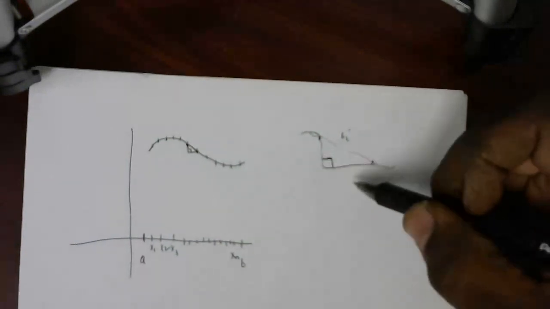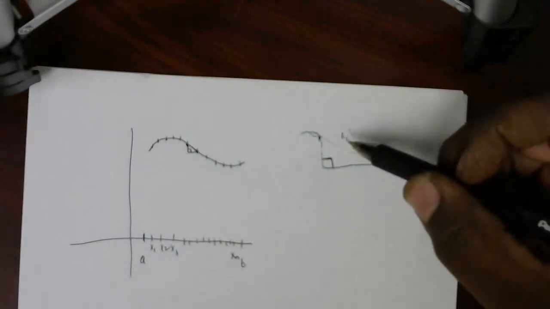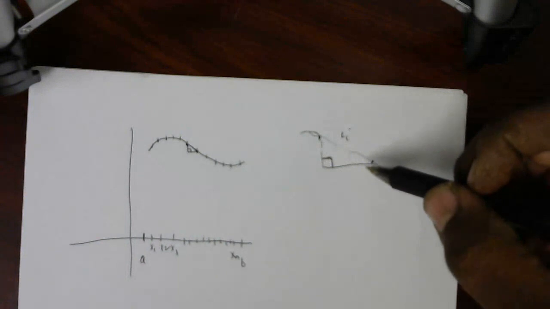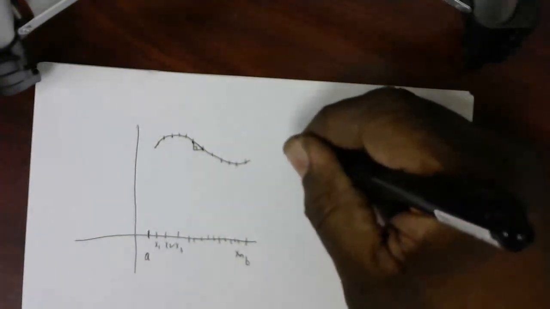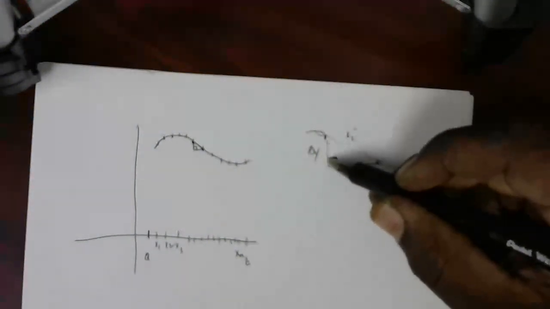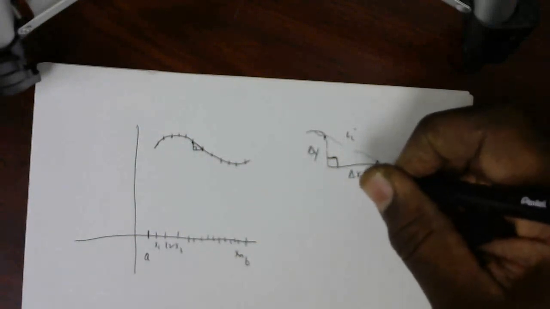Keep in mind from the Pythagorean theorem, this is our length, or hypotenuse. In the Pythagorean theorem, c squared was equal to a squared plus b squared. But instead of a squared and b squared, I actually have delta y, which is the change in y, and delta x.